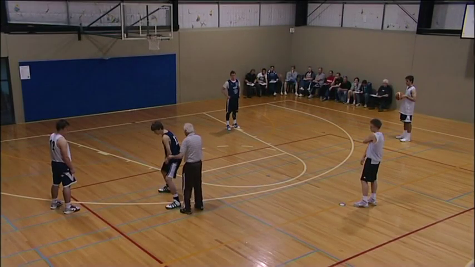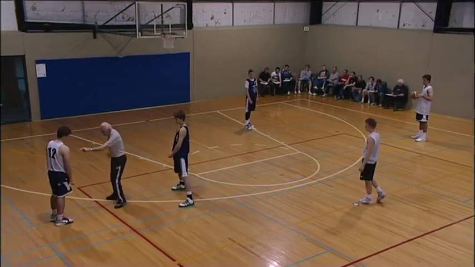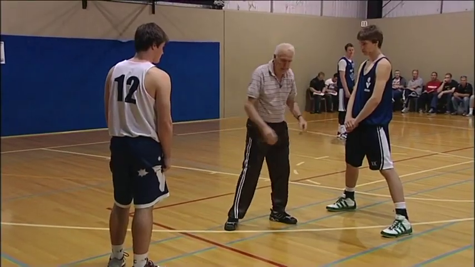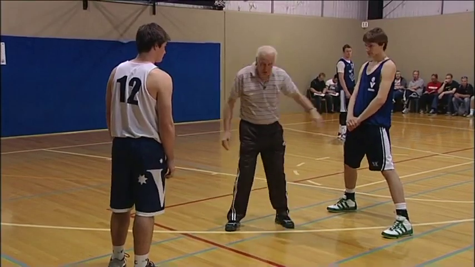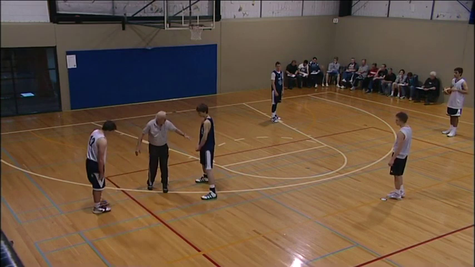So you just make a jab step there. Your job is to make sure his defensive player cannot fight over the top. So to do that, you brush his shorts as you go. That's if you're coming over the top. Okay, just stay there for a minute.